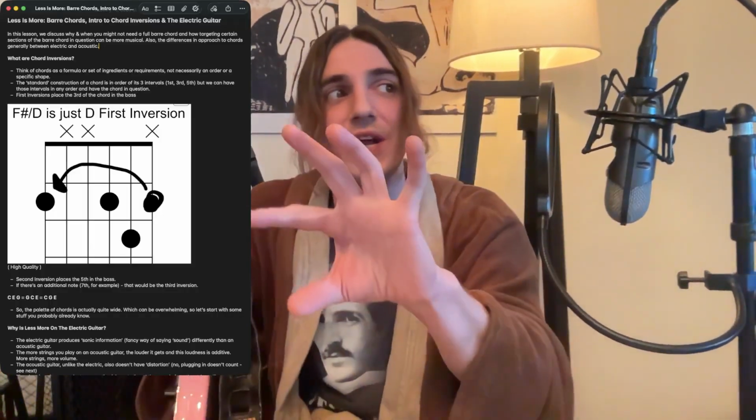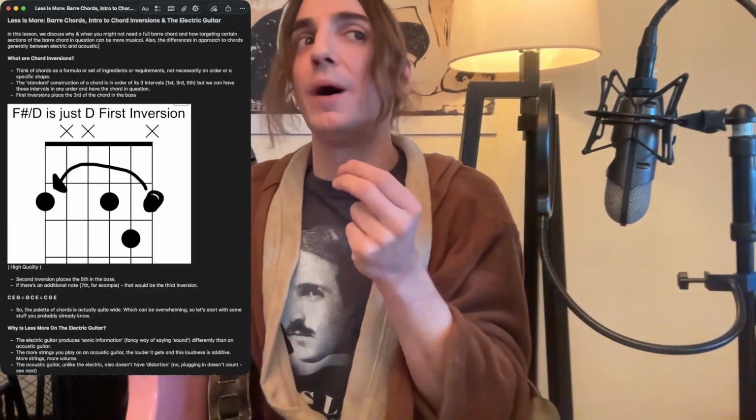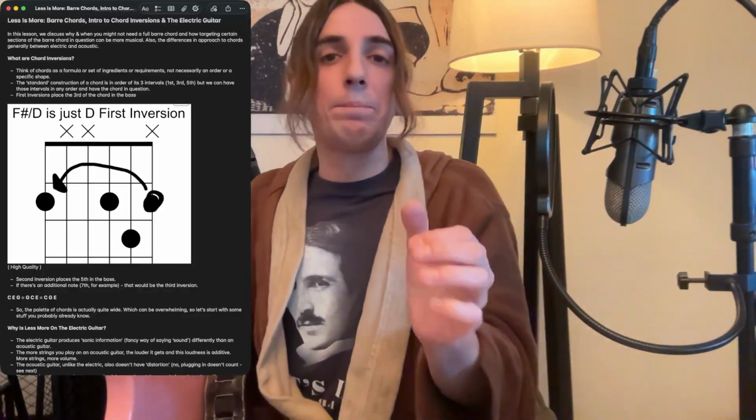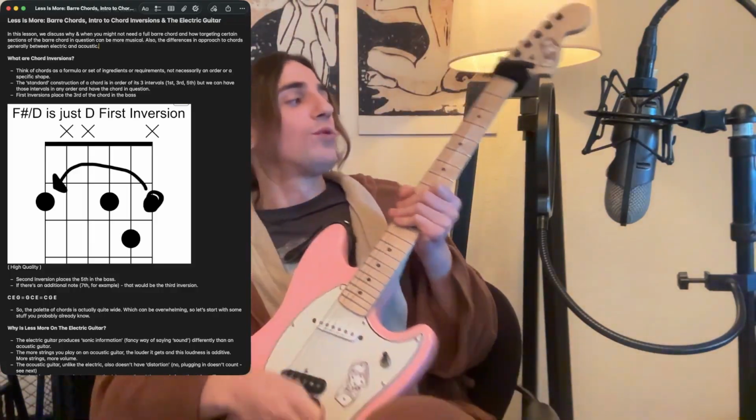What's interesting about first inversions, harmonically speaking, is that the first inversion tends to invert the vibe of the chord. And by this, I mean, it brings out a minor quality in a major chord and a major quality to a minor chord.